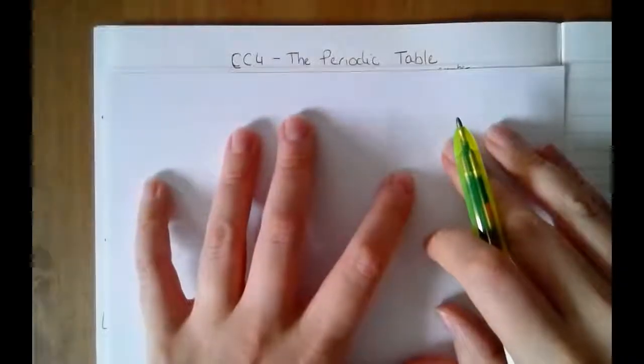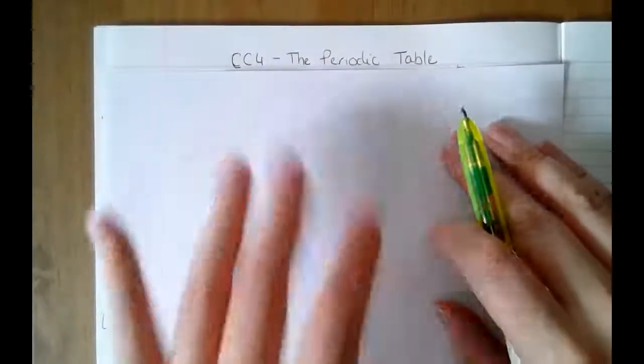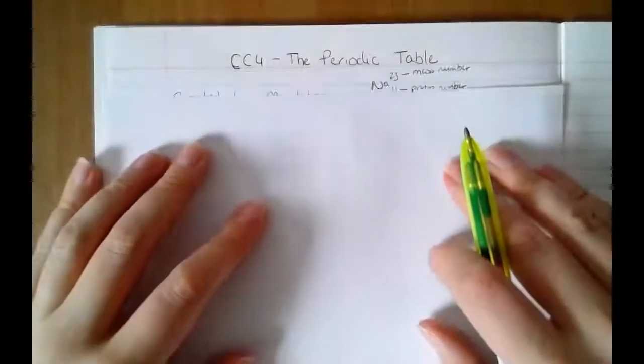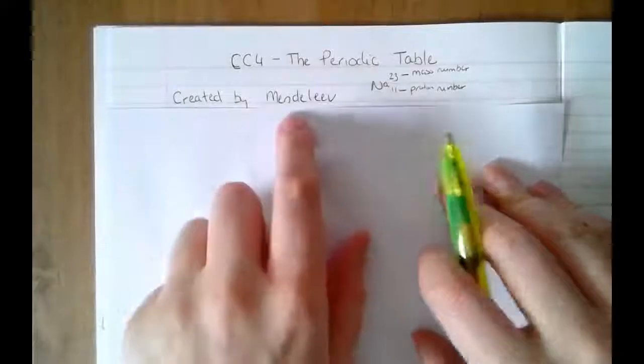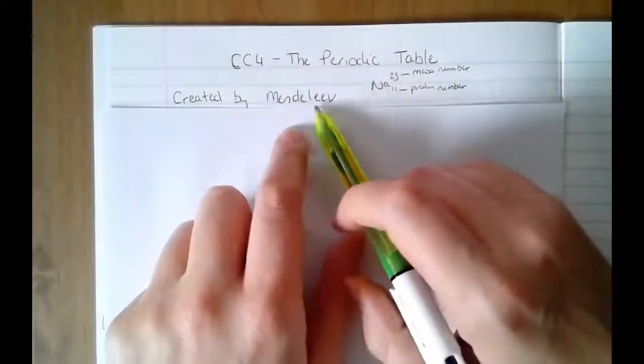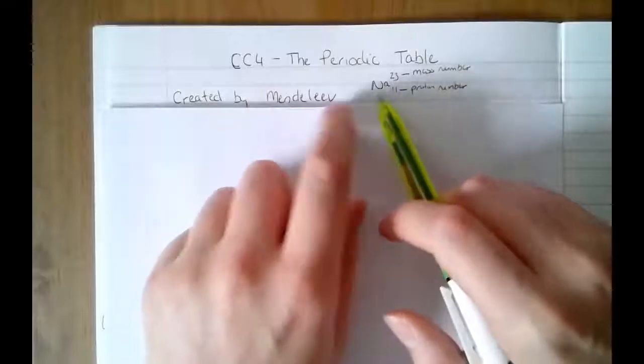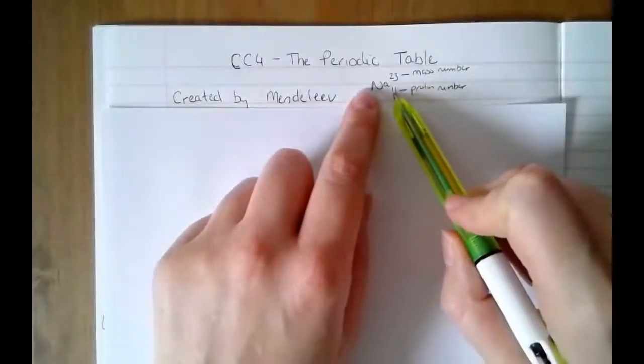In this video, we're going to look at CC4, which is the periodic table, and it's a topic that comes up on paper 1 and on paper 2. The periodic table was created by a guy called Mendeleev to organise all of the elements that were known at that time. On the modern periodic table, the one we've got today, there are two numbers next to every element.